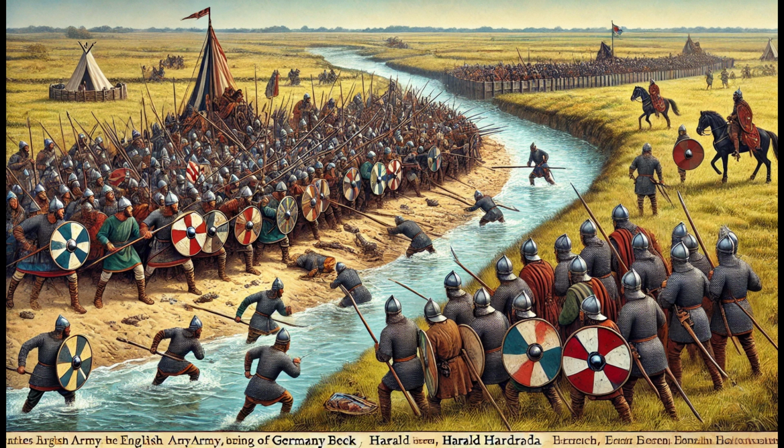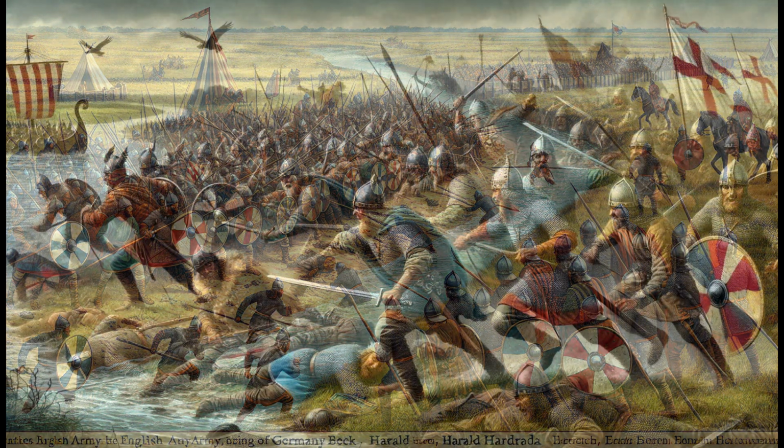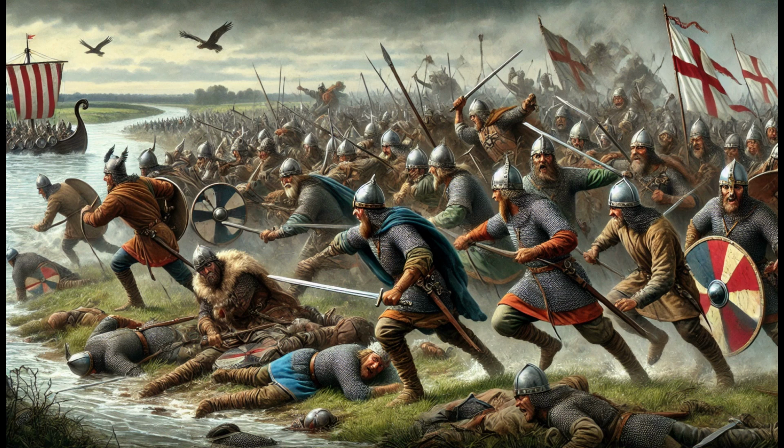However, Hardrada's army executed a clever tactical maneuver, flanking the English line. The Vikings' superior coordination and fighting skills overwhelmed Edwin and Morcar's forces, breaking their line and causing a retreat. Many English soldiers were cut down as they fled, with a significant portion of the northern army either killed or captured.